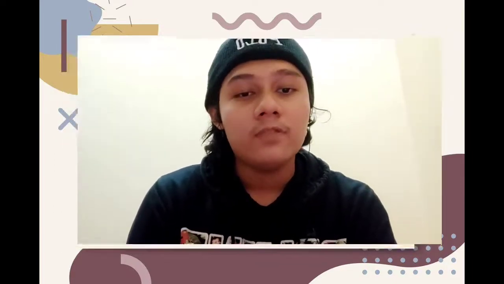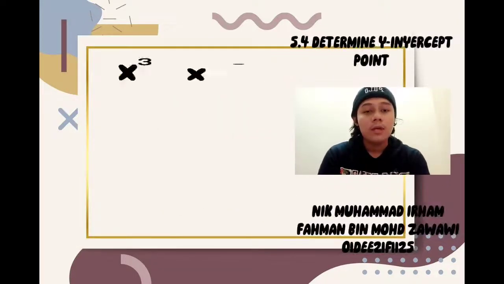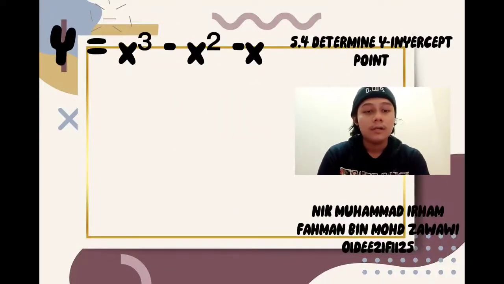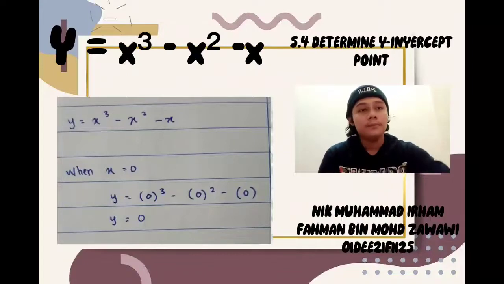So for 5.4, determine the y-intercept point. So y equal to x cube minus x square minus x. So the solution is when x equal to 0, y equal to 0 to the power of 3 minus 0 to the power of 2 minus 0. So y equal to 0.